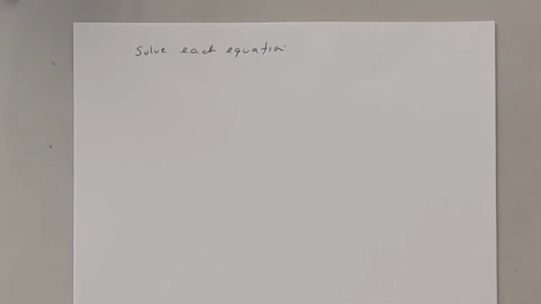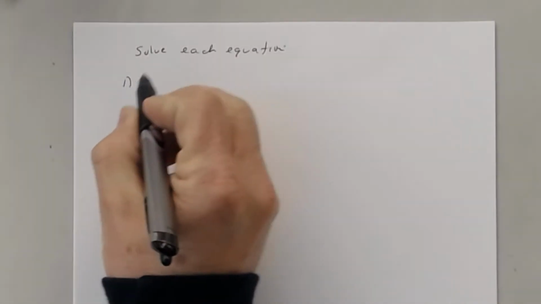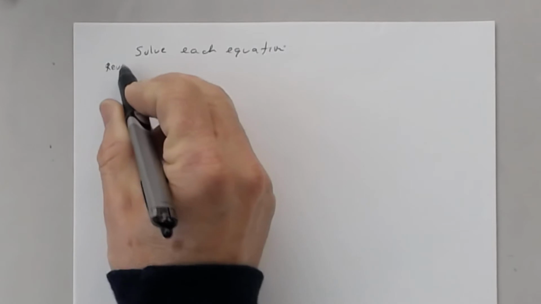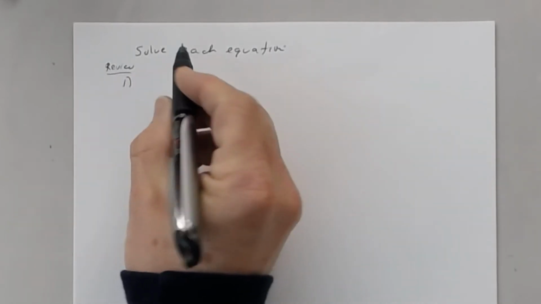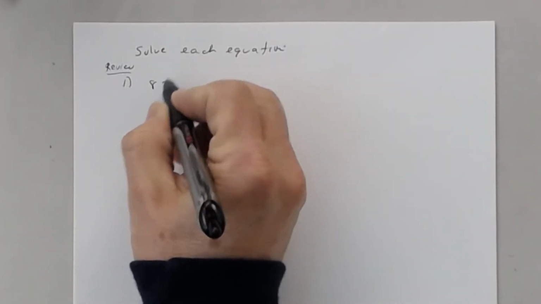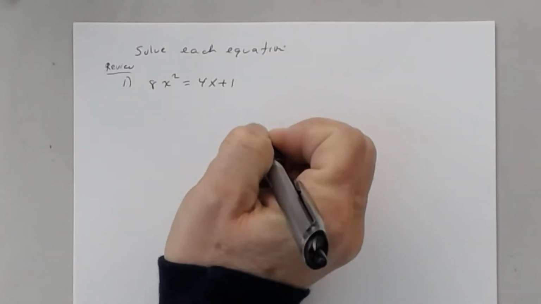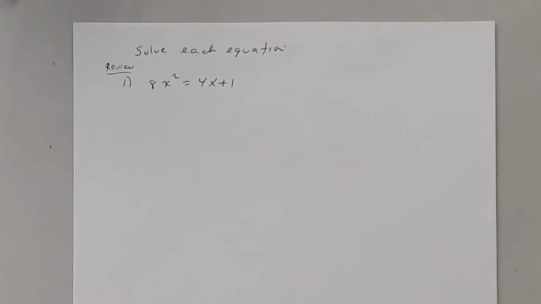Okay, so these equations that we're going to look at are going to be quadratic. Number one is going to be a review, by the way. You have 8x squared equals 4x plus 1, and you want to solve this equation. Now, first of all, what kind of equation is this?